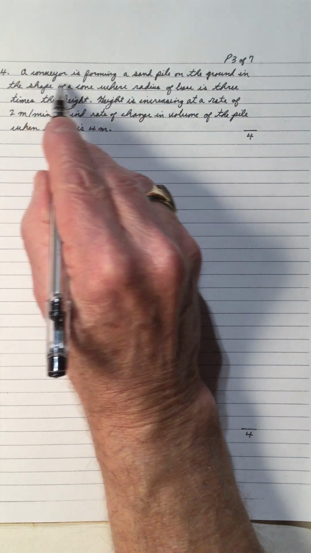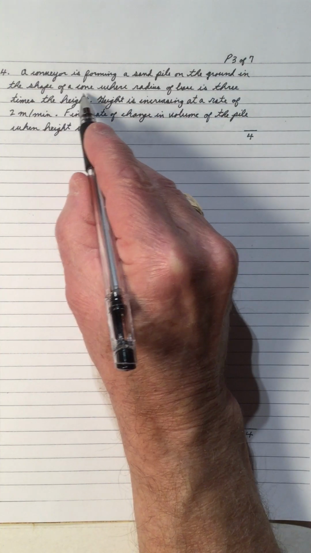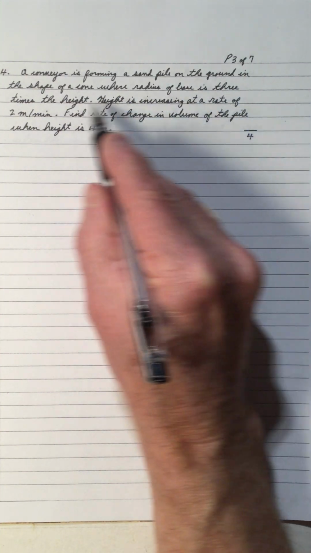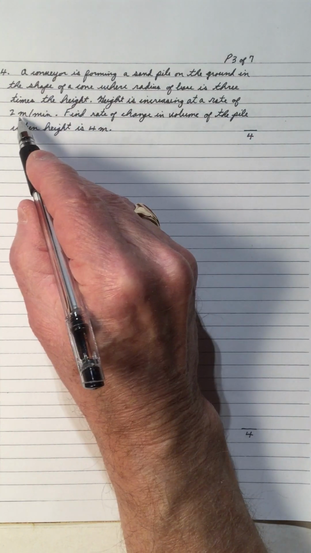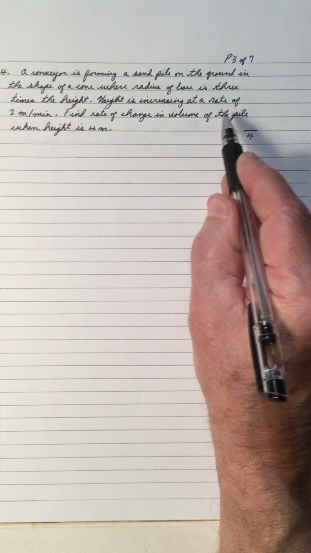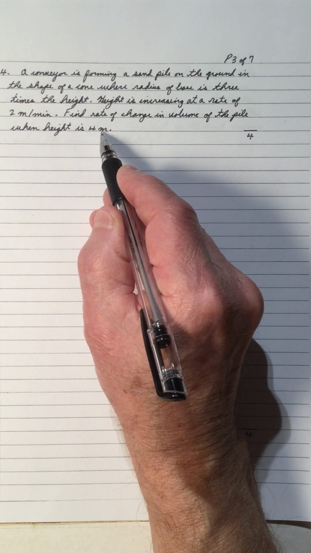Let's continue. Number 4: a survey is forming a sand pile on the ground in the shape of a cone, where the radius of the base is 3 times the height. The height is increasing at a rate of 2 meters a minute. Find the rate of change in the volume of the pile when the height is 4 meters.